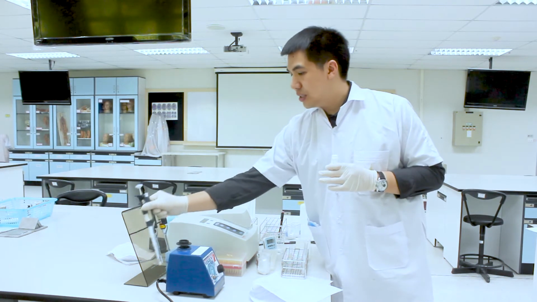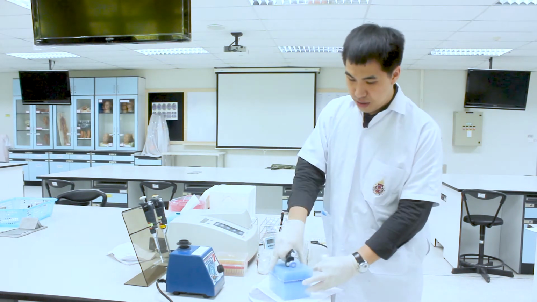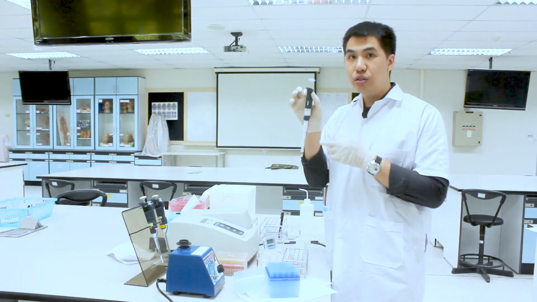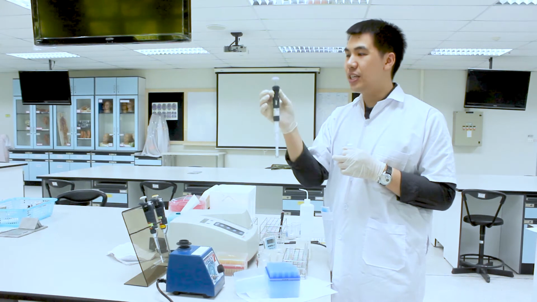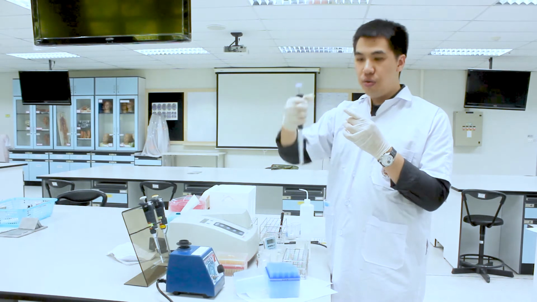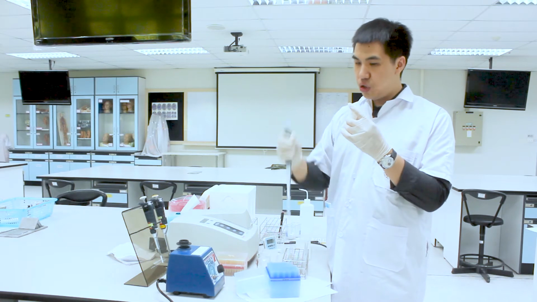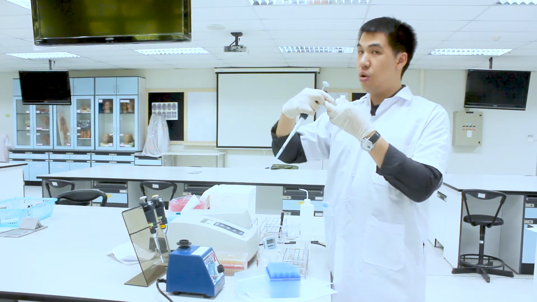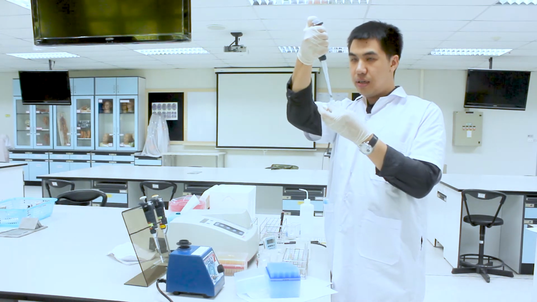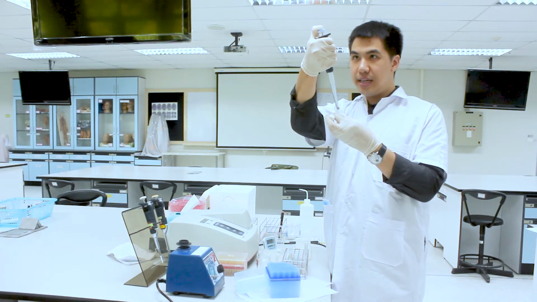So you use the big autopipette here and adjust the scale to 100, but actually it's 1000 microliters. Be careful that when you draw the solution up, it can have air bubbles in it. So you should draw up the solution slowly, and gradually release the tab here.